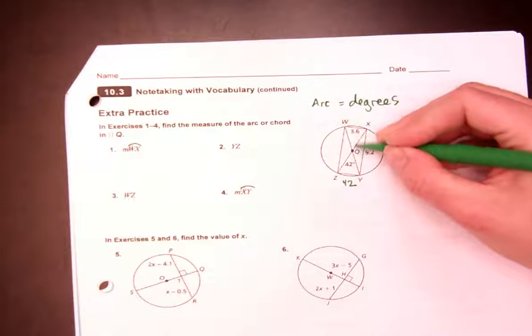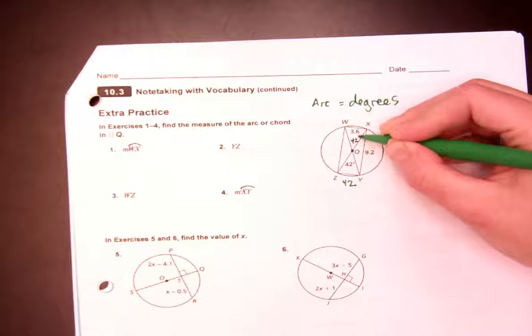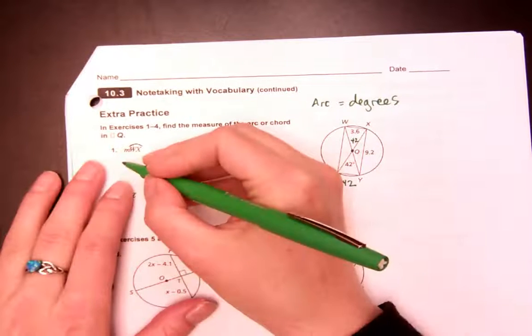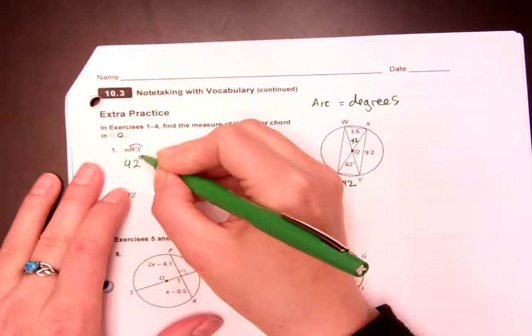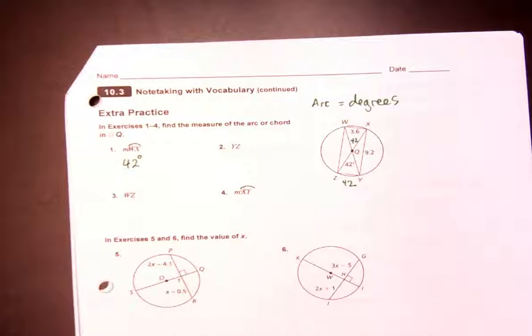Are these vertical angles here? Yes. So if this is 42, what's WX? 42. Okay. So that's a review of the theorems from last class. Again, this is why we're letting you bring that note card if you need help with the quiz. Okay.